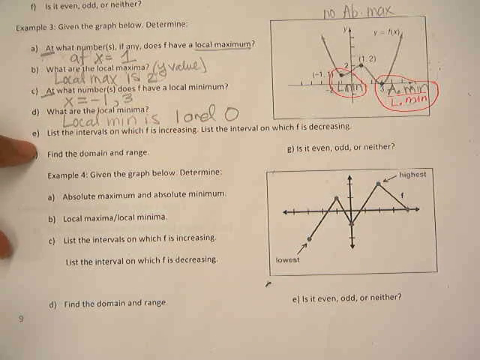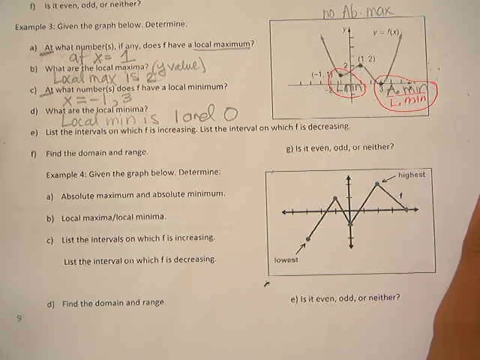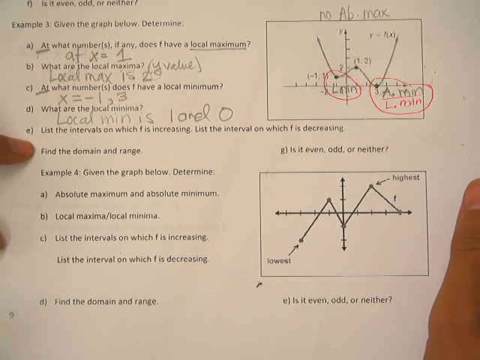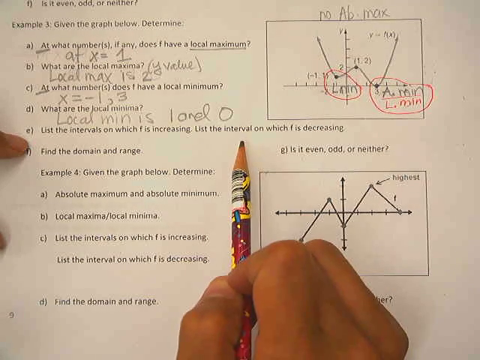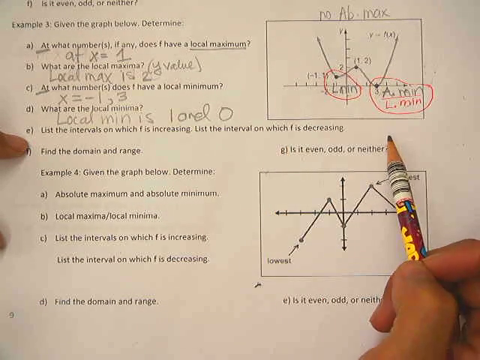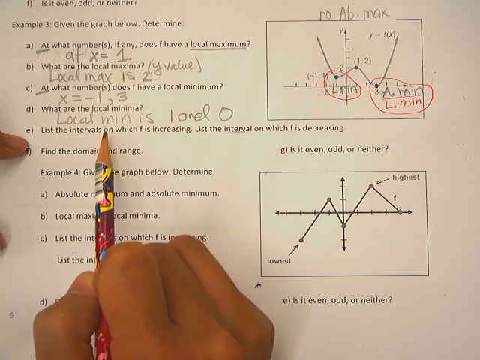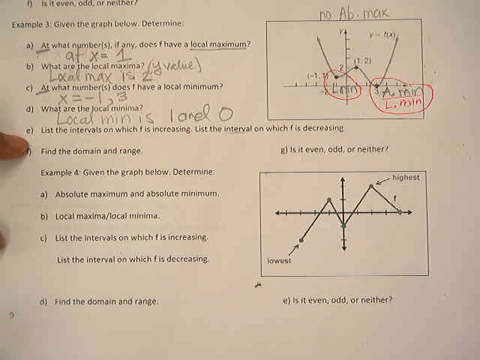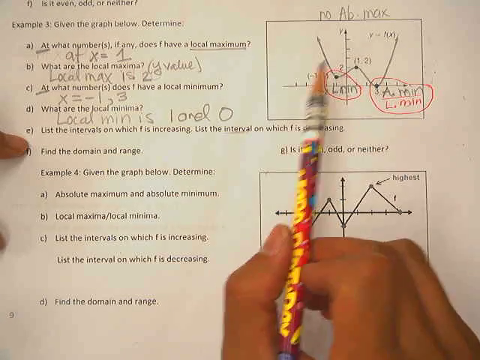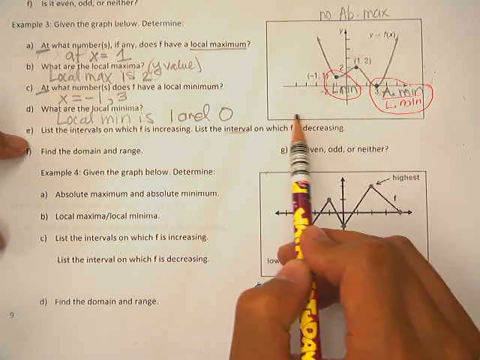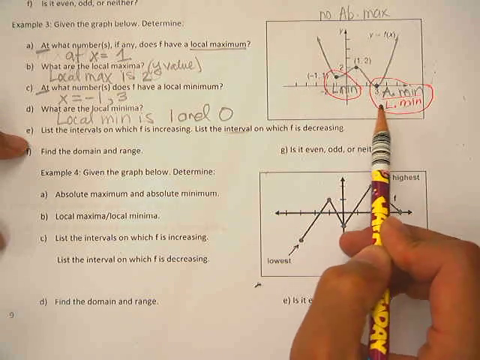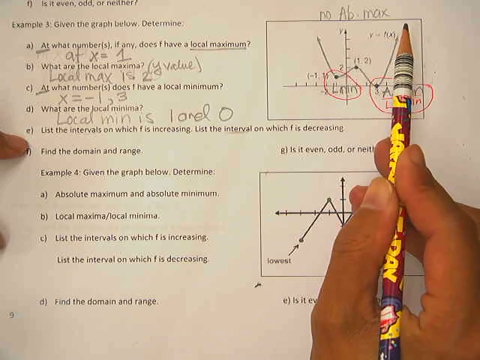Okay? List the intervals on which f is increasing. Okay? List the intervals on which f is decreasing. So now I want interval notation. Okay? So list the interval. So here we go. Increasing, I mean, if I'm going to the right, my y value should increase. Okay?